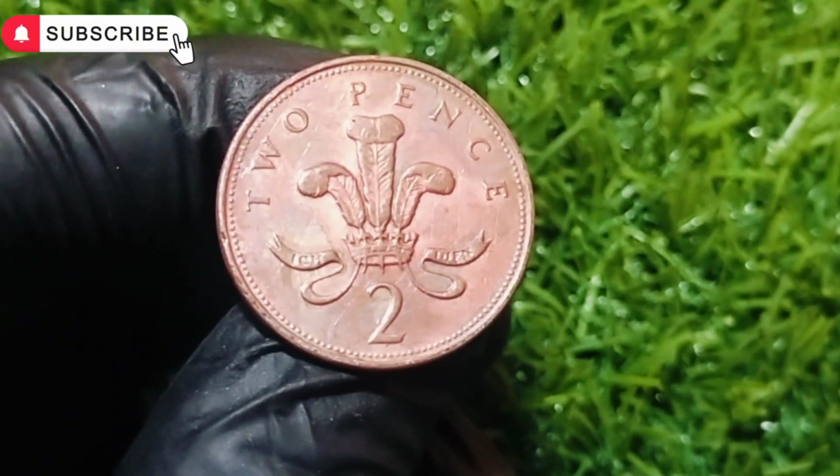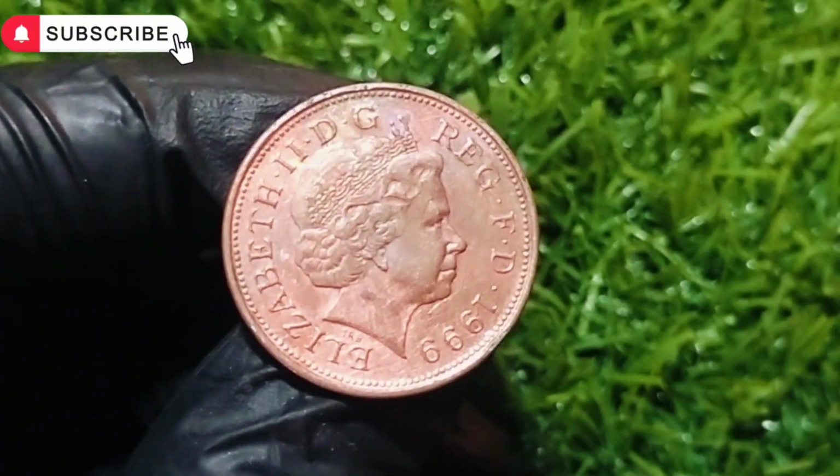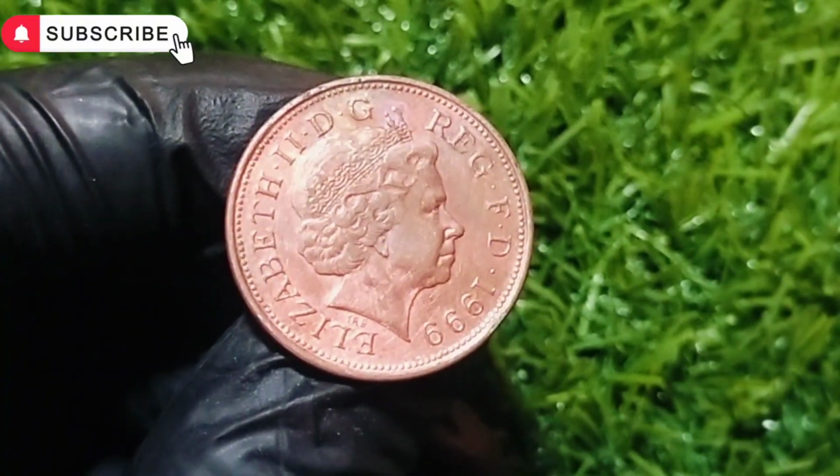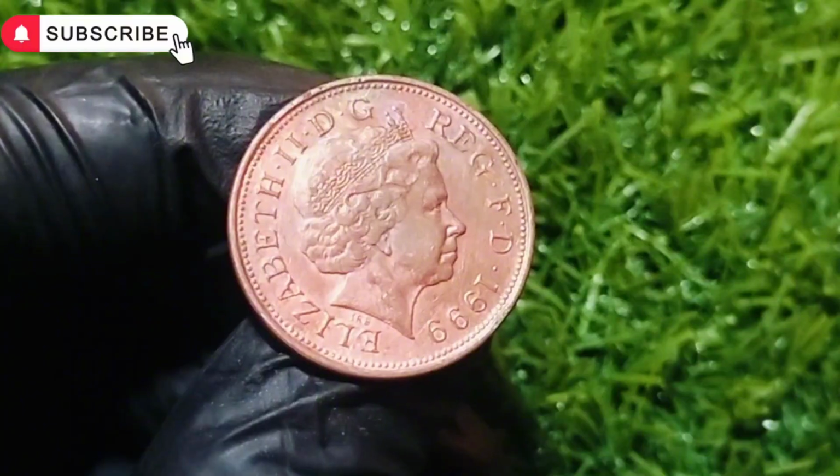Whether viewed as currency, as a collectible, or as a cultural artifact, the 1999 2 pence coin deserves attention as part of the broader tapestry of British numismatic history.